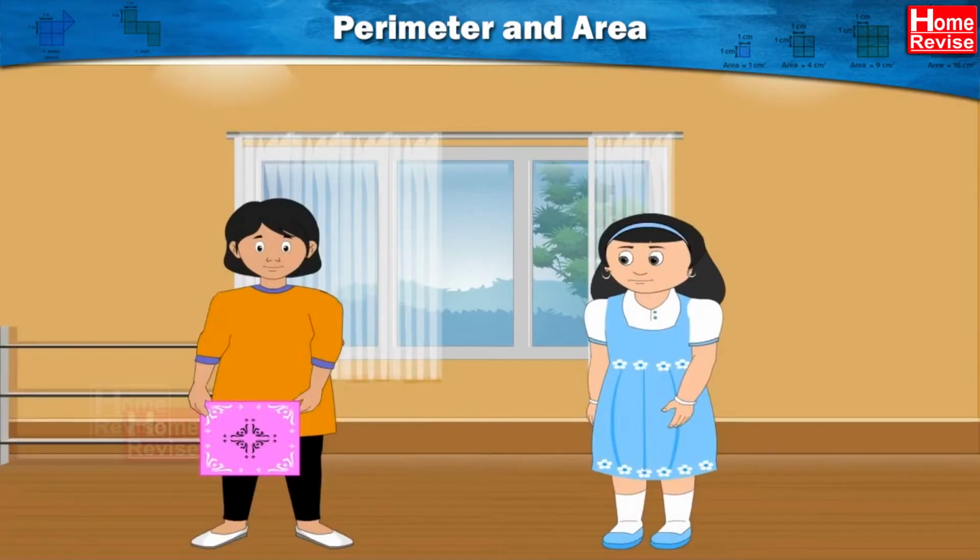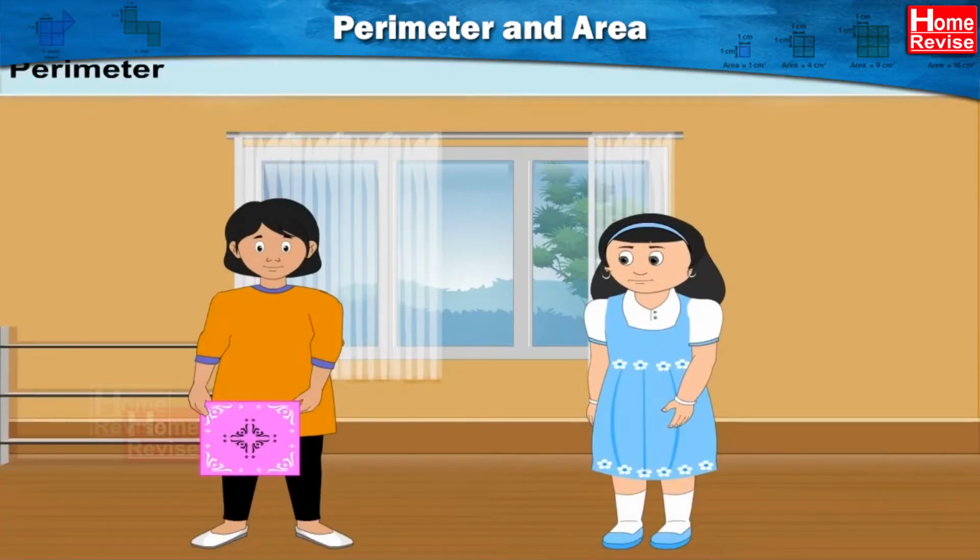Perimeter and area. Perimeter. Salma, will you come to the market with me to buy lace? Why do you need lace? I have a handkerchief. I want to trim it with lace. Okay, so how much lace do you need? Oh yes. How much lace do I need?